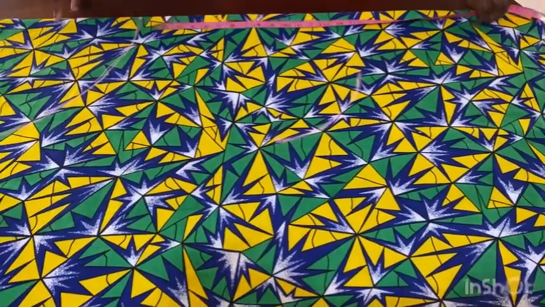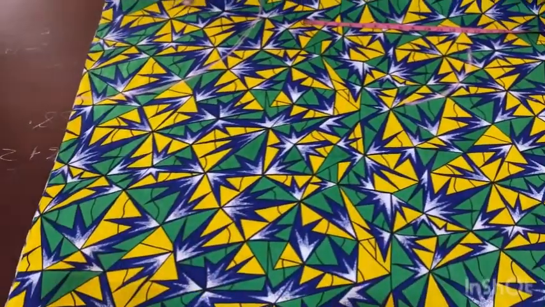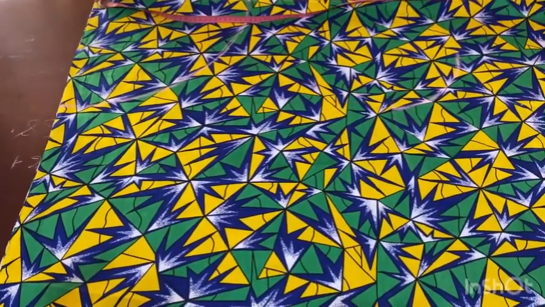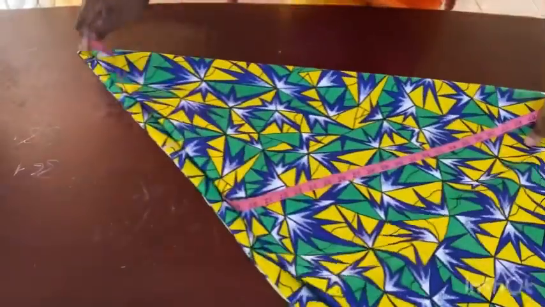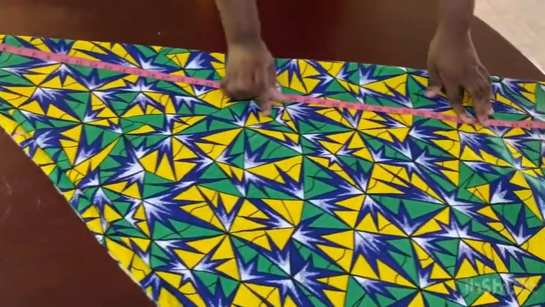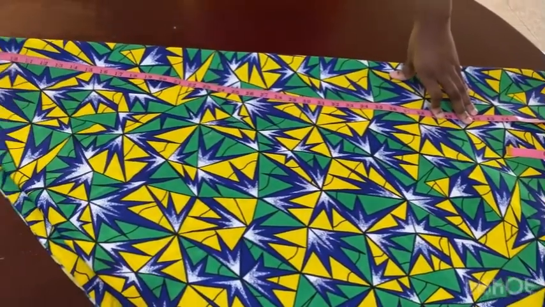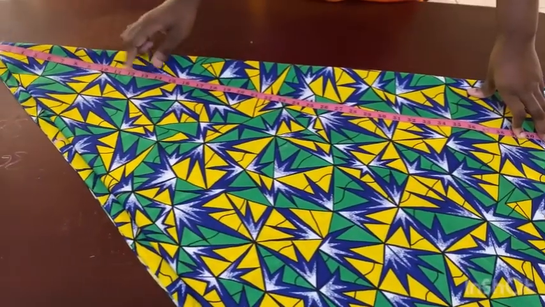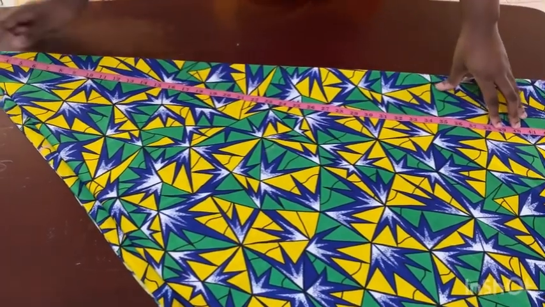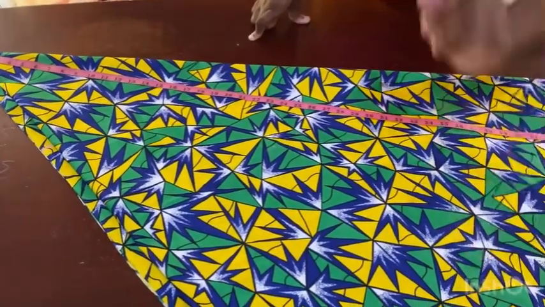So all I have to do now, because I don't want to be stretching my hand from this point to this point to this point, you can also go ahead and just fold your fabric into two like this, and then place your tape here and then mark the 26. But you can't mark 26 now. You're going to mark the 26 plus the 12.5. So that will be about 38.5 for me. So I'm going to place my tape here and mark the measurements all the way down.